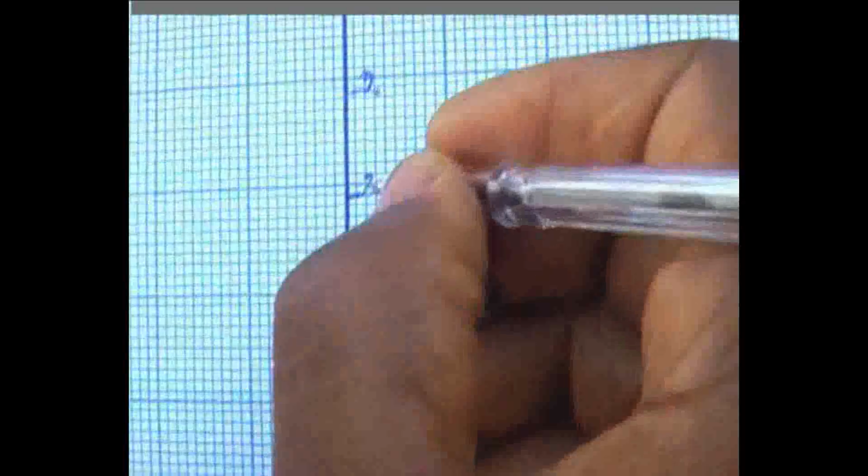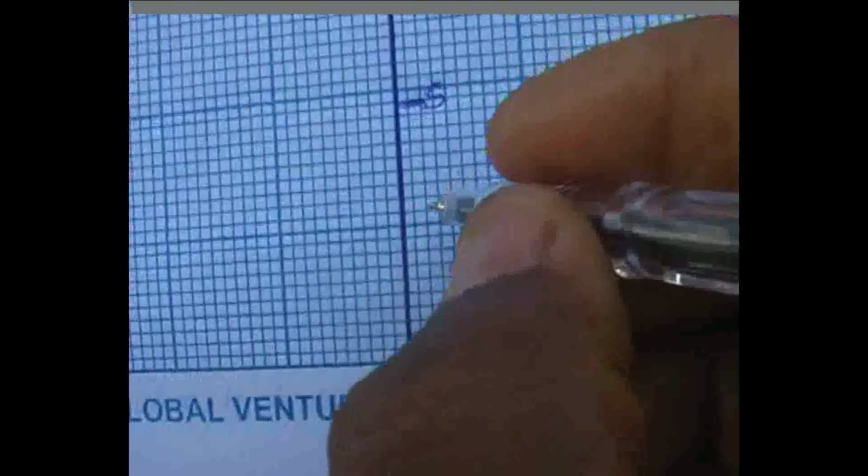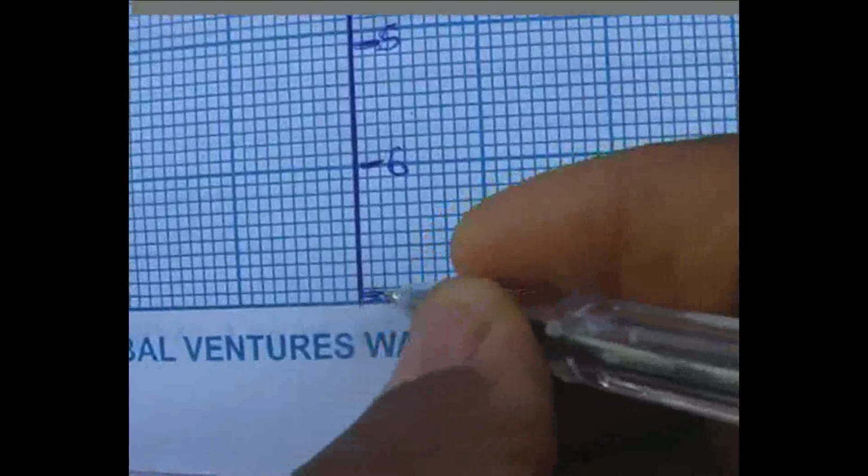Now below, in the negative, you have -1 here. Now have -2, -3, -4, -5, -6, and -7, which is the last.